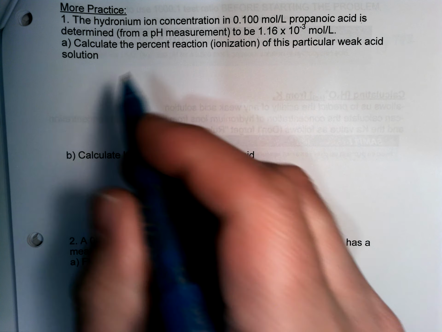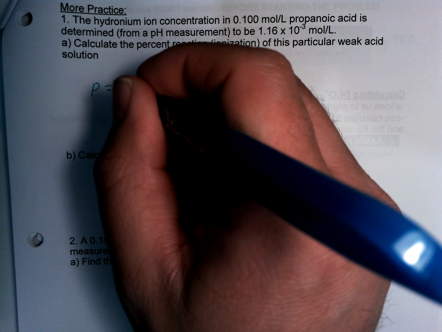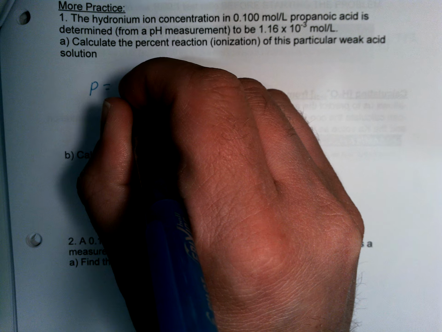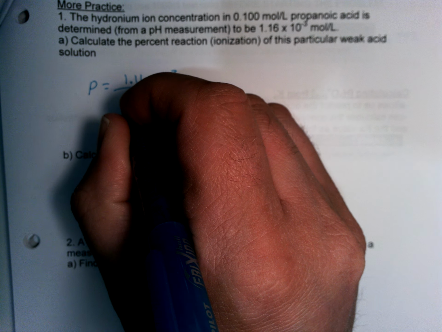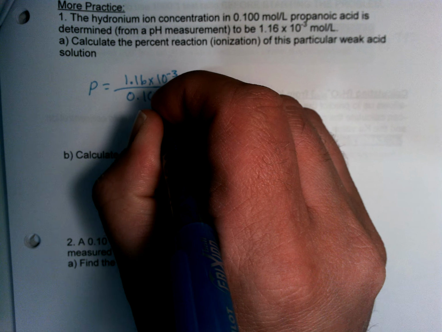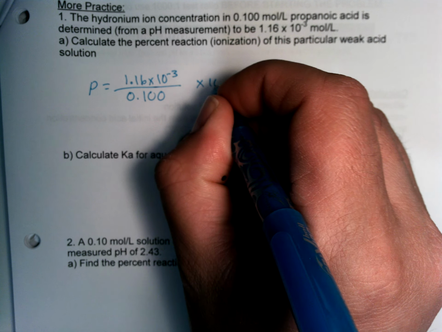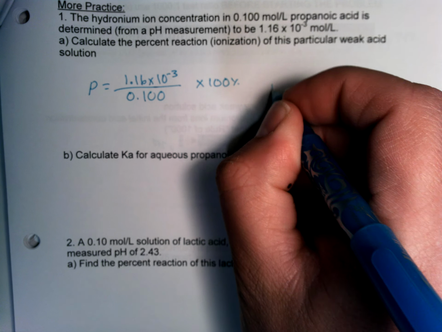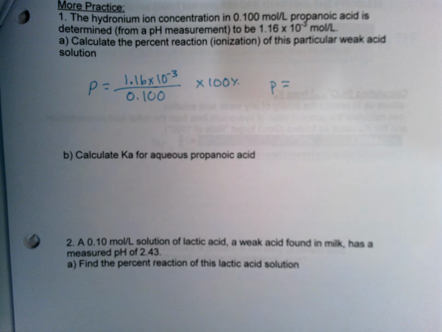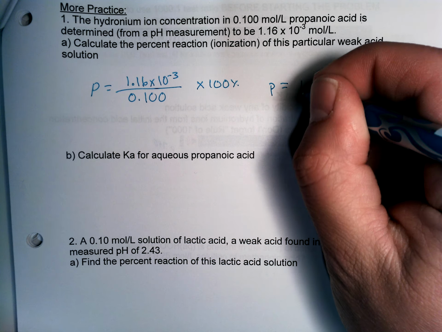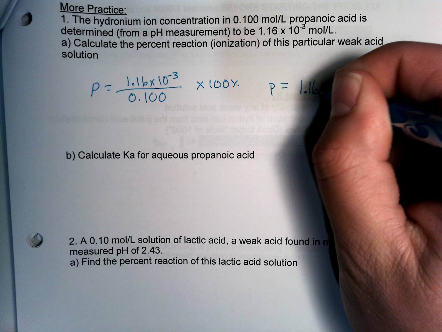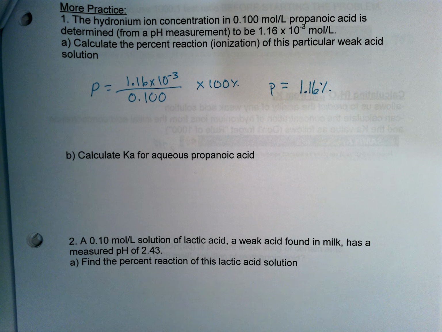So again, percent ionization is equal to the hydronium concentration, 1.16 times 10 to the minus 3, divided by our weak acid concentration, times 100%. So this equals 1.16%.